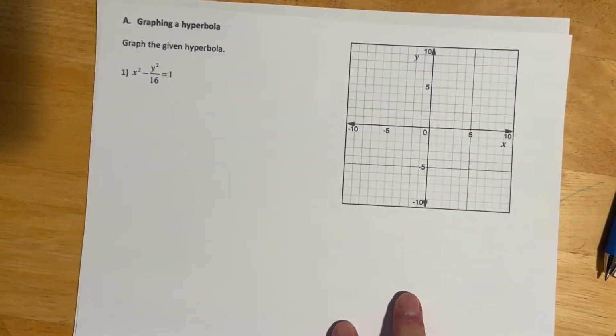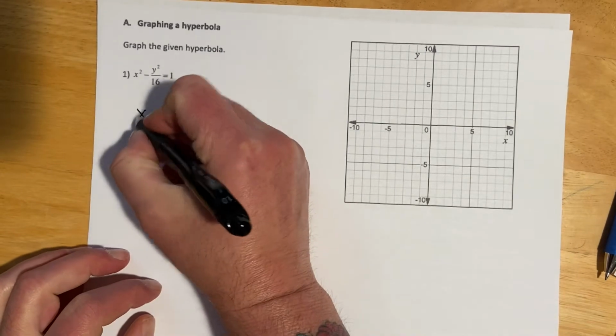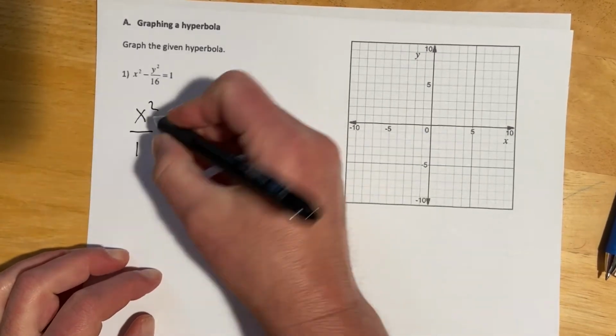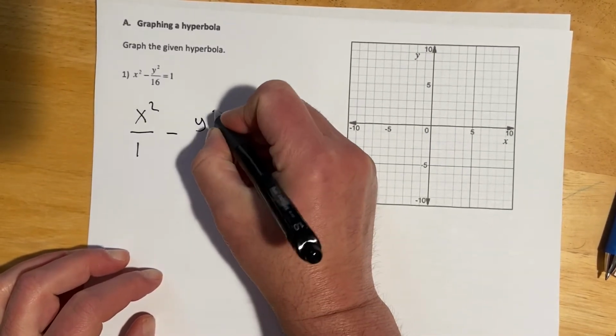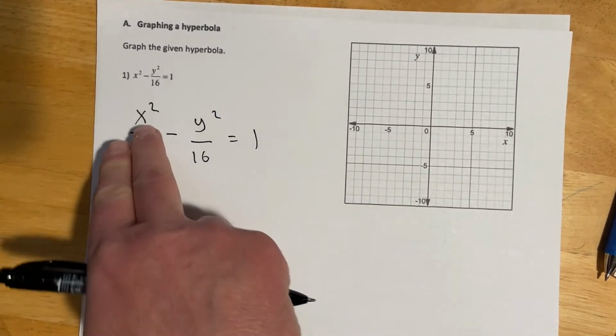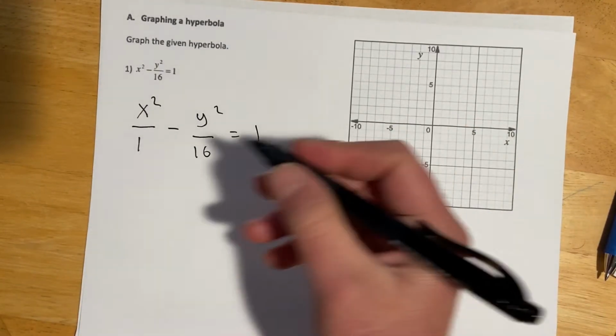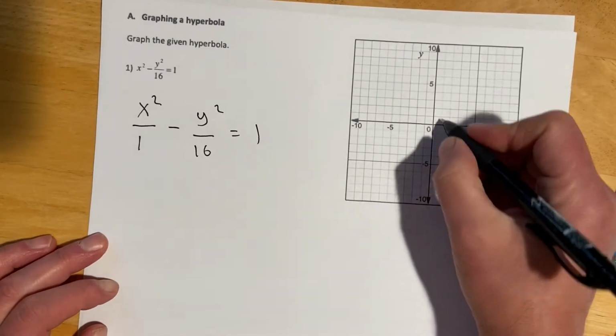Okay, so we start off with graphing hyperbolas, same as last time. For this one, we've got x squared. I'm going to put that over 1 just to emphasize it's an invisible 1 down there. Just like last time, because there's no (h, k) showing, it's just x squared and y squared, that means our center is at the origin.